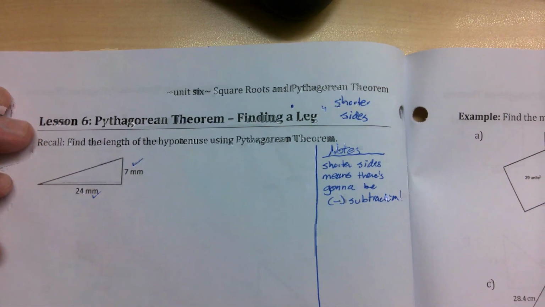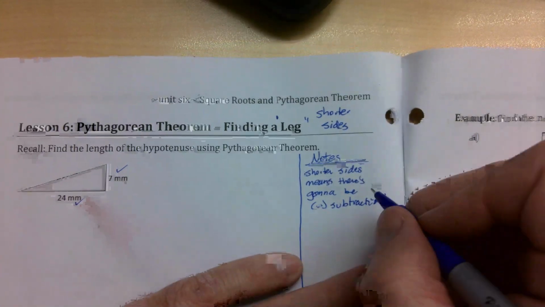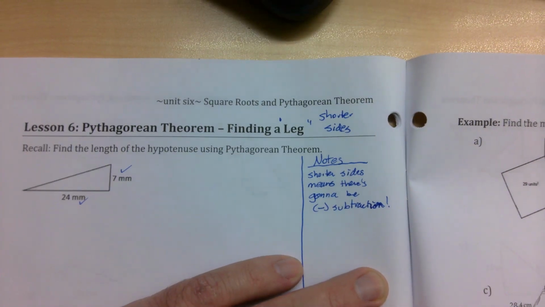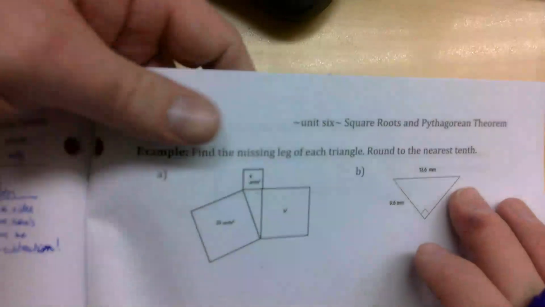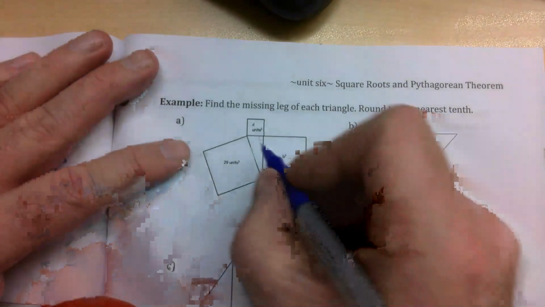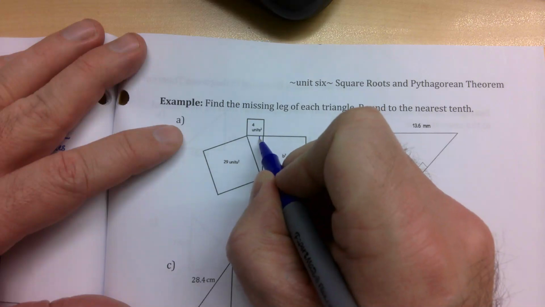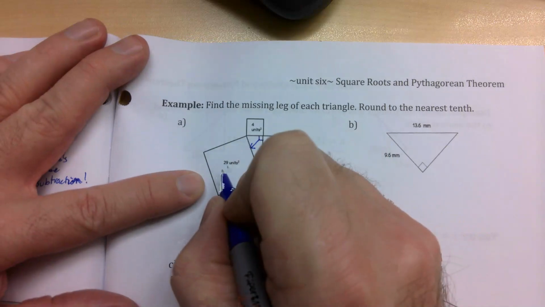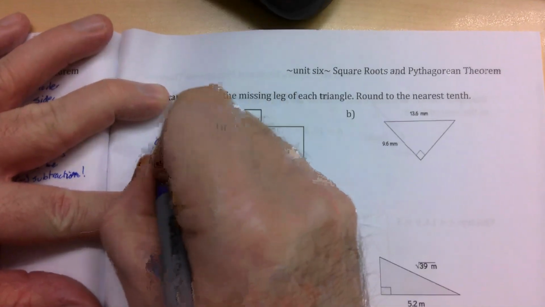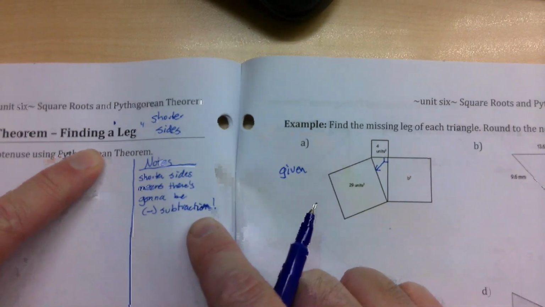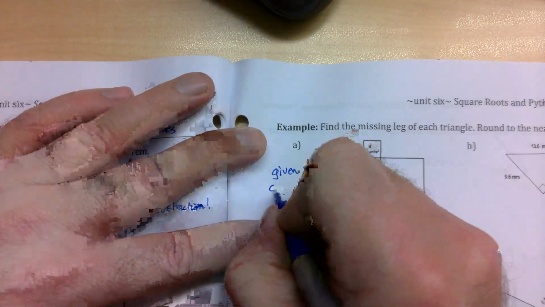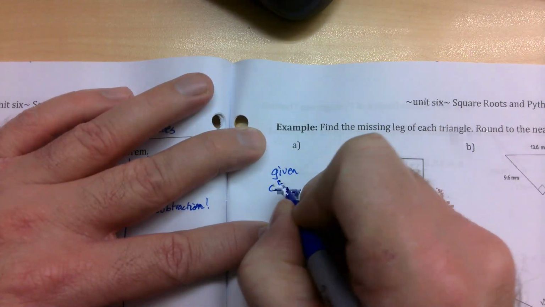That's basically all I have to say for now. I might add to this later, but there's always going to be a subtraction. Sorry, that's not spelled very nicely. Okay? So, let's see what that looks like. I'm going to do A for you. Okay, A. There's our little square thing that shows that's at 90 degrees. So I'm given, okay, all of these you're going to be given. For this section of finding a leg, it's just pure practice on one style of question. So in this section for lesson 6, you're always going to be given a C.